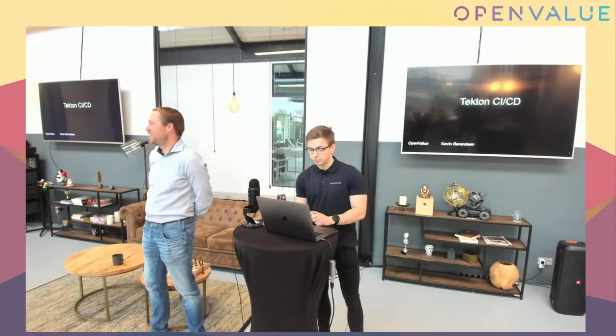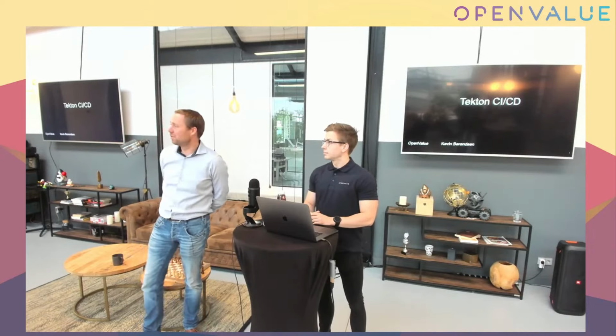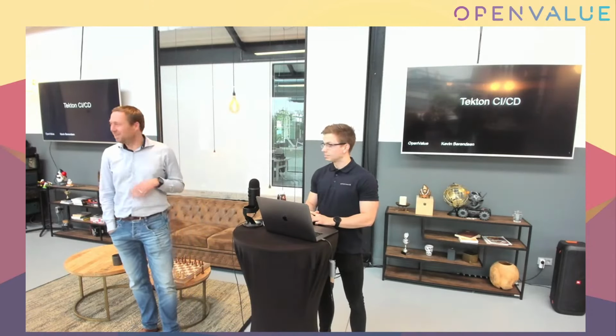And we're back for the second talk. Next up, we have Kevin Berendsen, who's a senior software developer at OpenValue. You've spoken at our meetup actually before. It was on a totally different subject, JSR 381, I think. That's correct. About developing artificial intelligence capabilities in Java. That's not what you're going to talk about this evening. Going to talk about a really interesting product, I think. Tekton CI/CD. So I'm really curious what you have to say, and take it away, please.